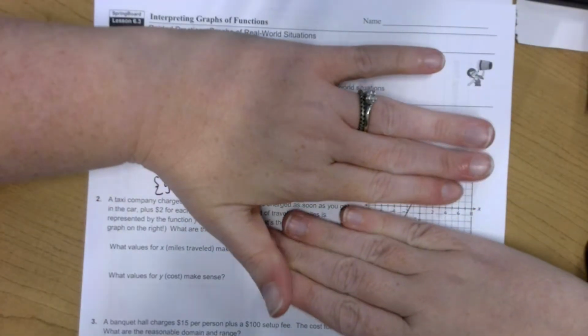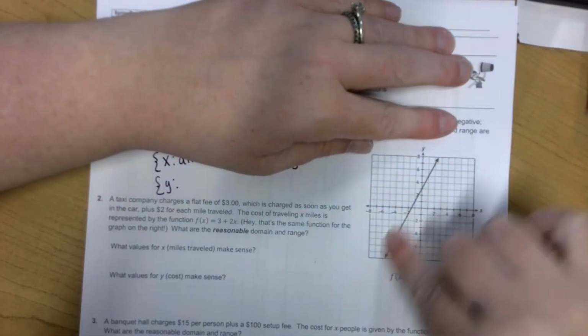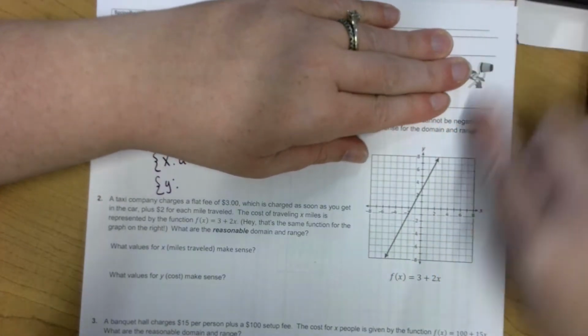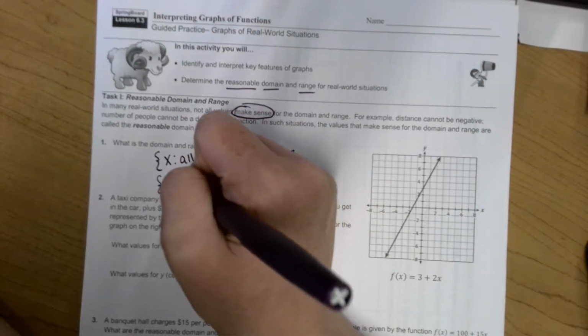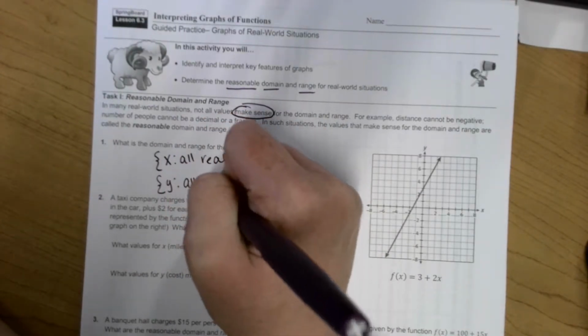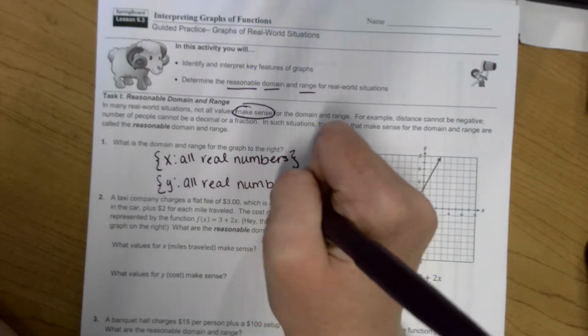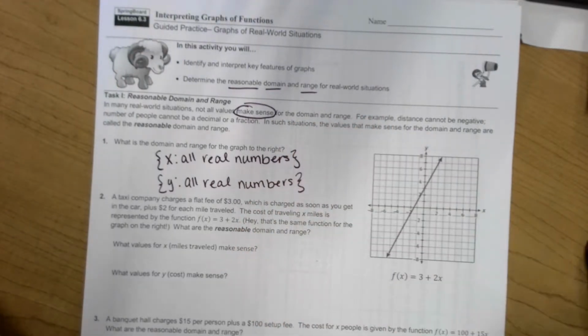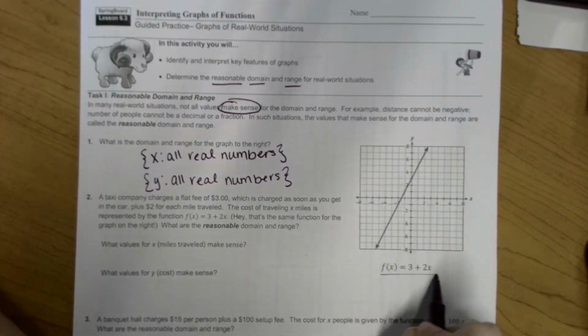If you were to open it up and look at which y values it touches, because it extends and extends, it's going to touch everything on the positive side and everything on the negative side. There's not a y it's going to skip. So again, all real numbers. Okay. So we've done that before. We've been working with domain and range for a long time. That's just the domain and range of this function.